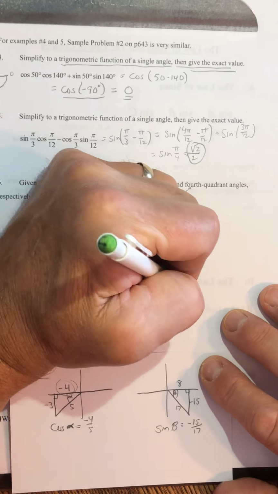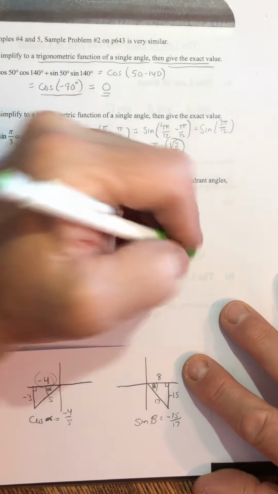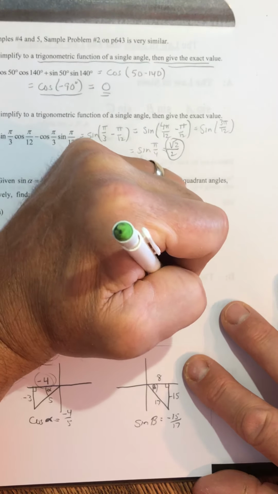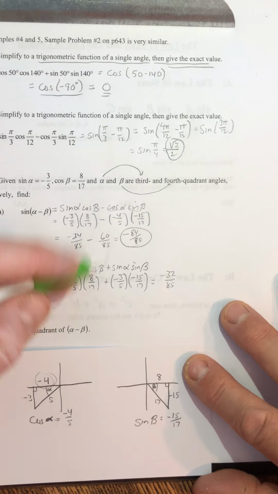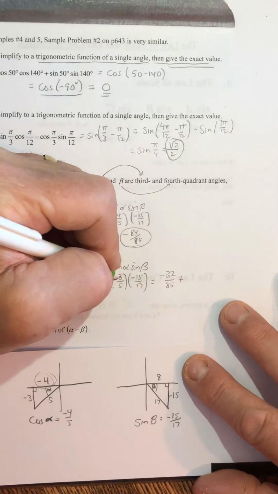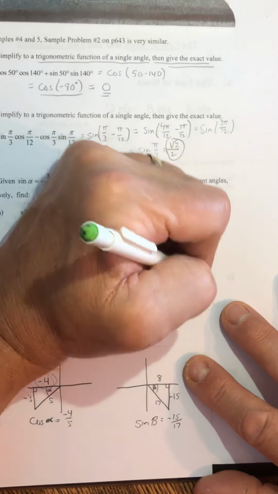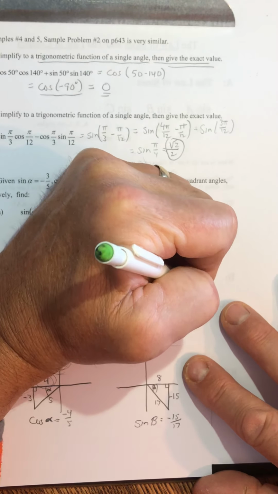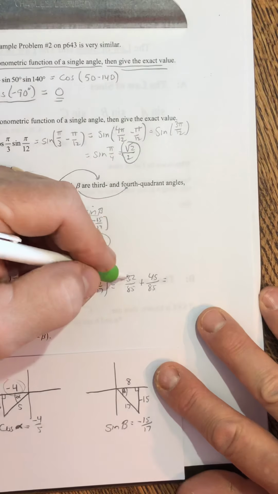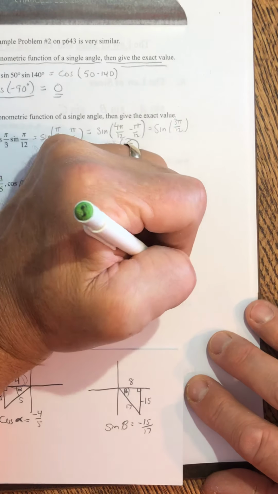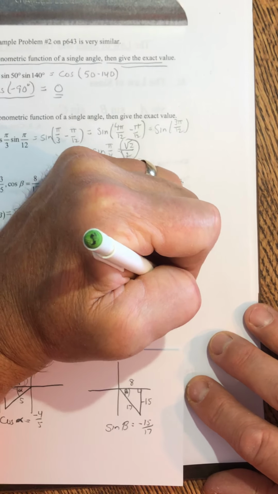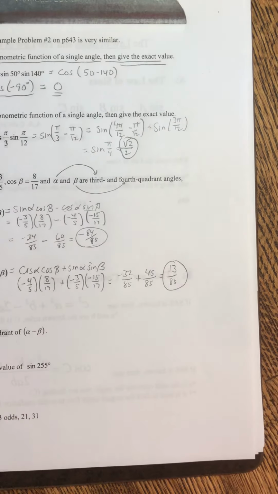Okay? If we do the multiplications, we get -32 over 85 for that first one, plus, and then -3 times -15 is +45 over 85. -32/85 plus 45/85 is +13/85. Okay?